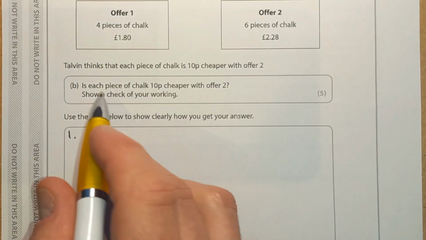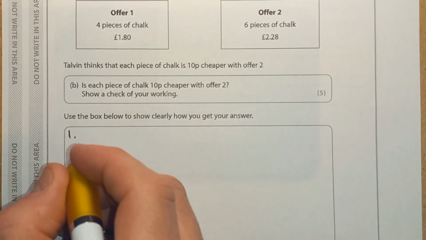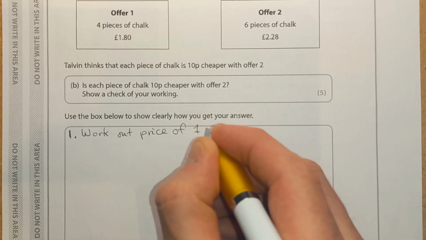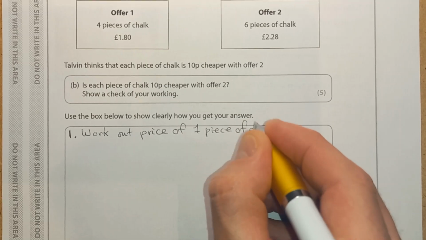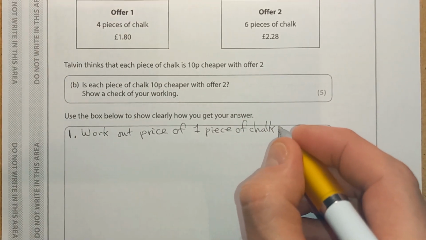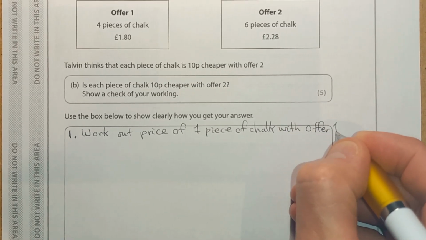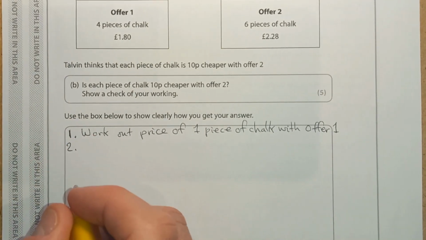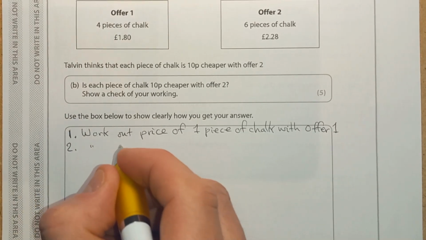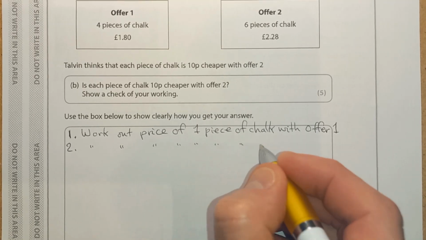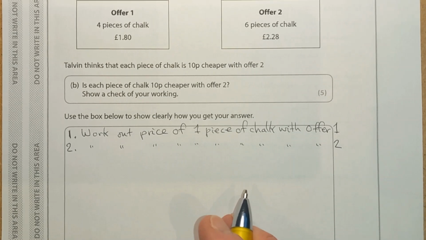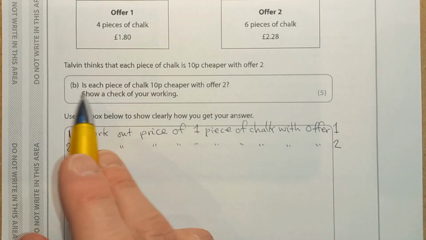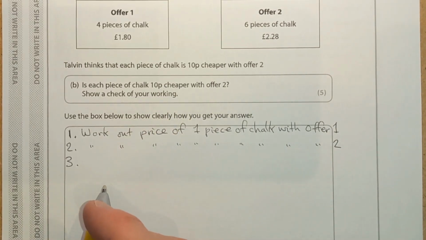Right, well, we're looking at the price of each piece of chalk. So the first thing I'm going to do is work out the price of one piece of chalk with offer 1. Okay, so this is for 4 pieces. We're going to work out what we need for 1 piece. We're also going to need to do the same thing for offer 2. So work out the price of 1 piece of chalk with offer 2. Once we've worked that out, we're going to have 2 answers. They're talking about, is it 10p cheaper? If we want to know how much cheaper it is, we're going to need to work out the difference.